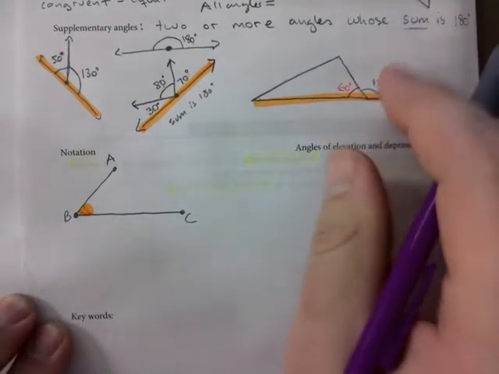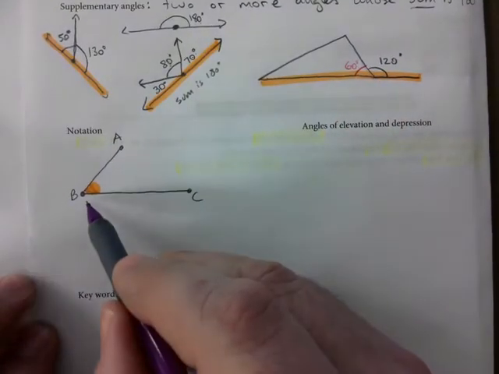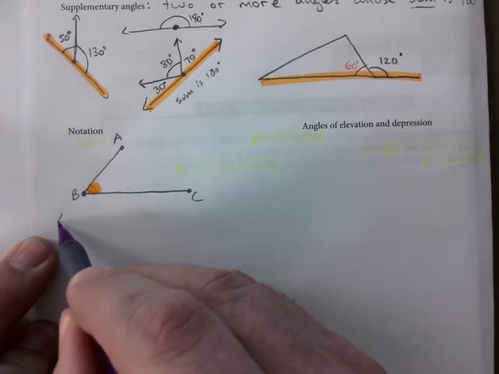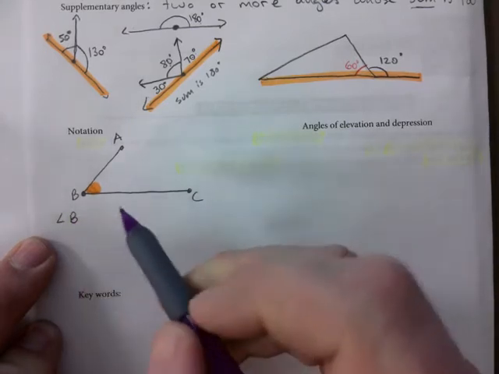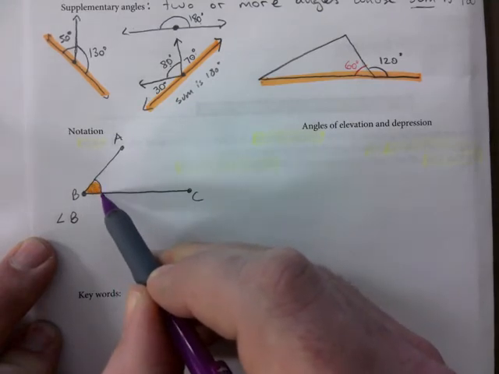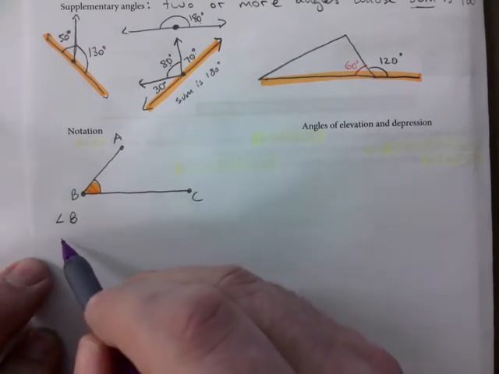There are a couple ways we can refer to it. You could just say angle B. In that case, you would be referring to this angle right here. You could also refer to it this way.